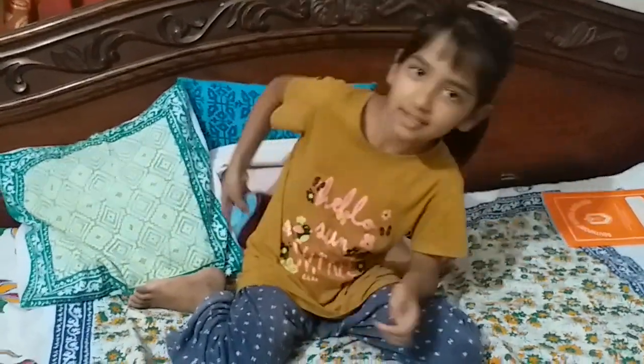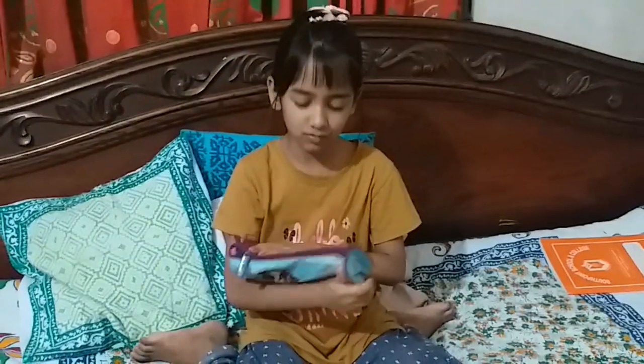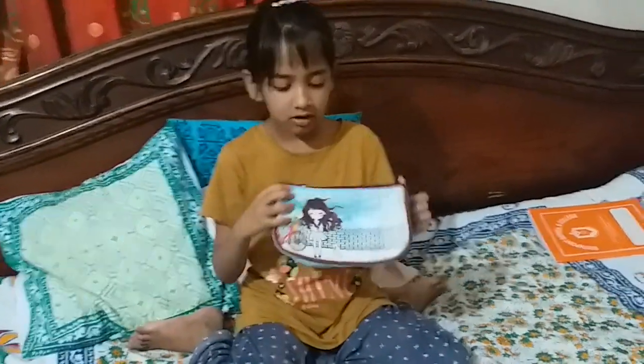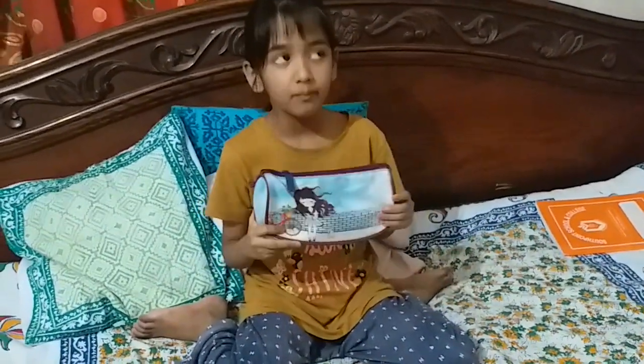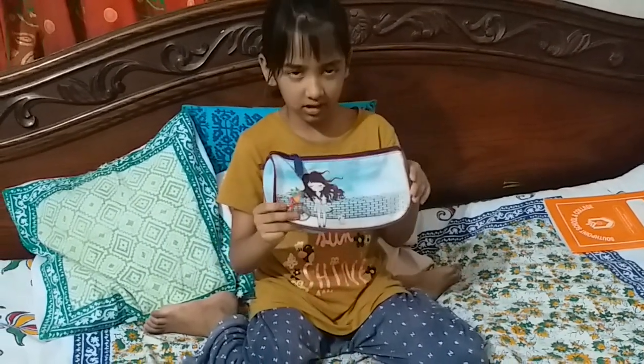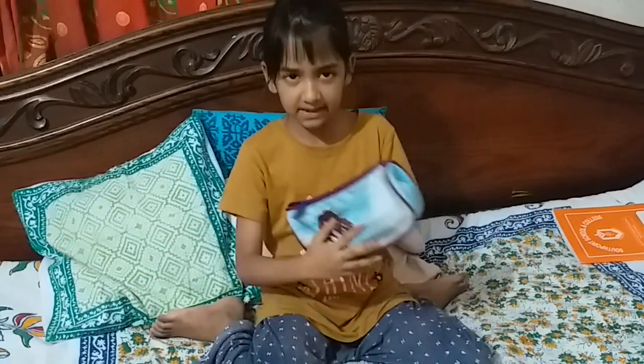Today I will show you my stationery. So there is mine, which is my stationery. This gives me my uncle. This is my pencil case.